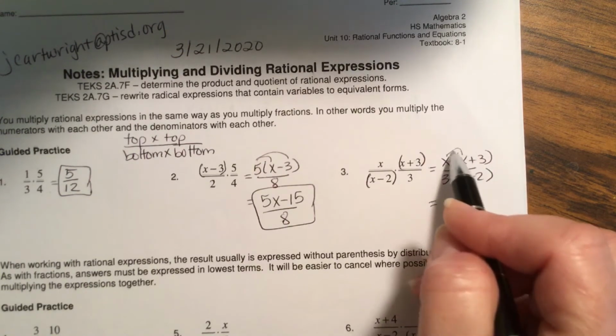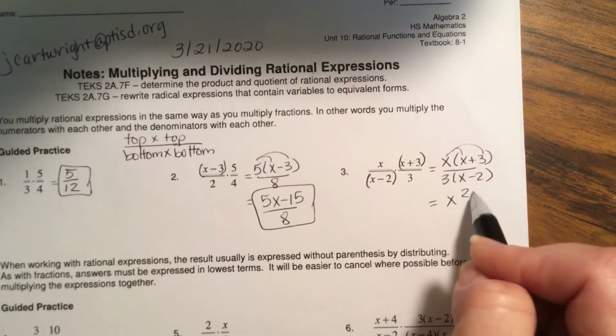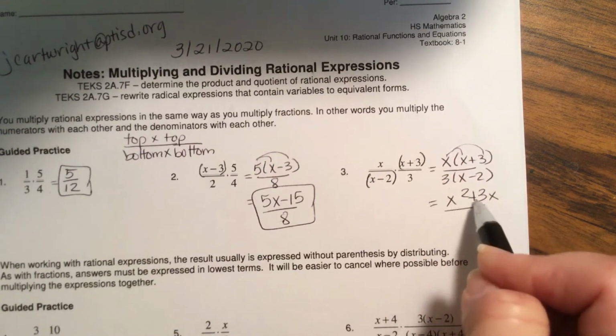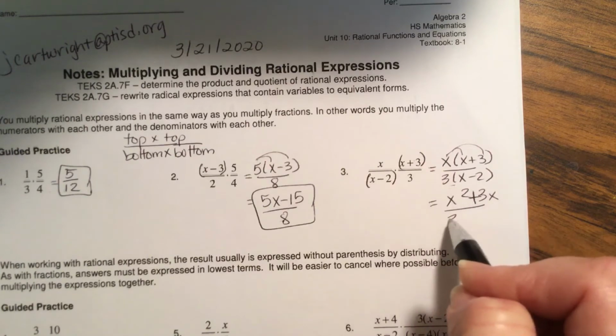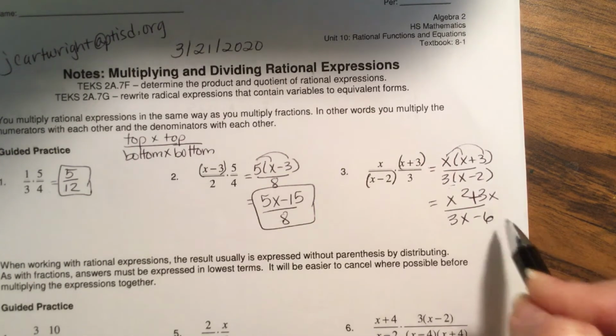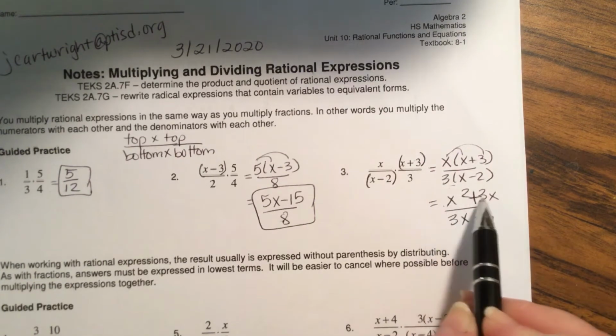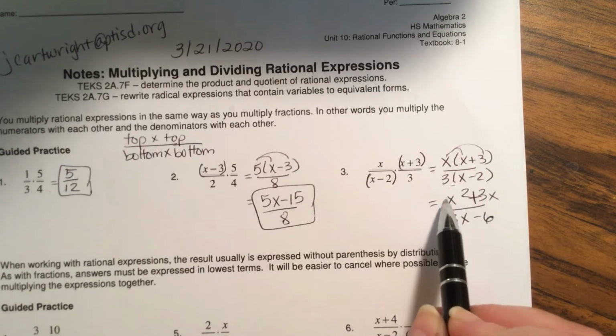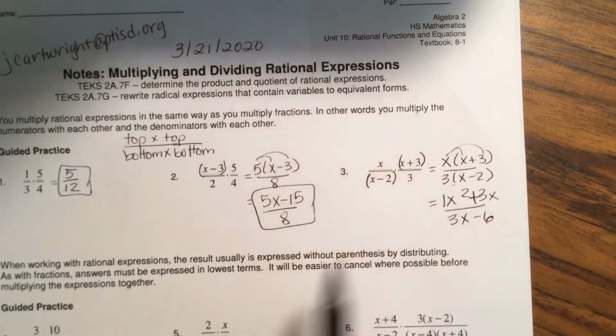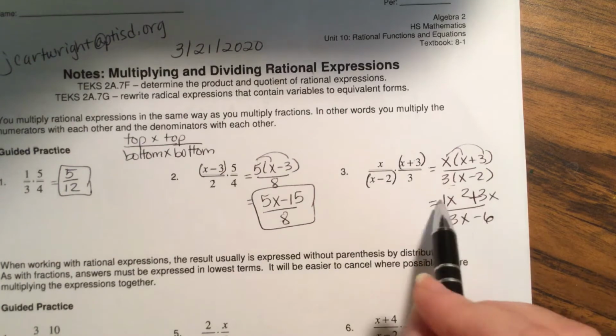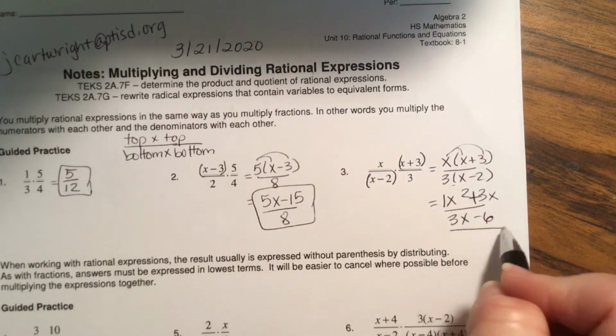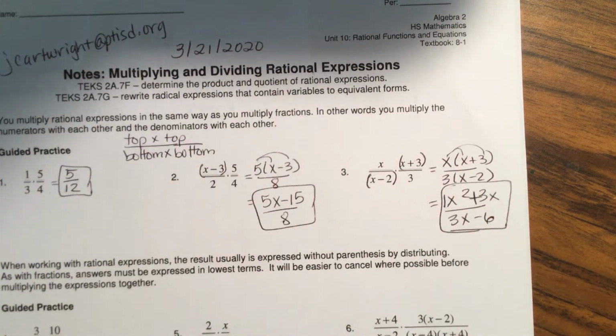Use your distributive property, x squared plus 3x. And on the bottom, we have 3x minus 6. If there was a 3 here, I could divide and cancel some of that. But since this is understood to be a 1, there's nothing that goes into all these terms. So we're finished. That's your basic idea when you're multiplying.